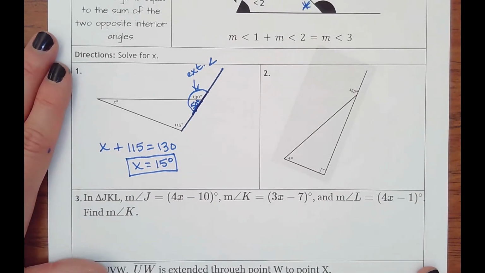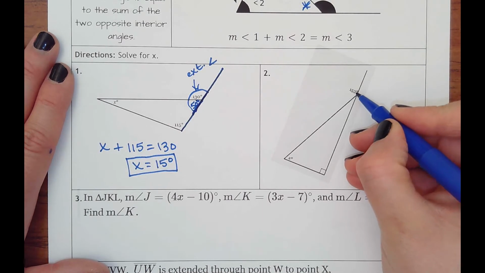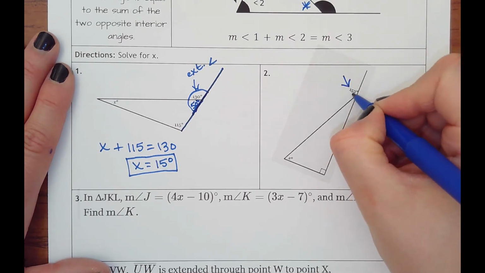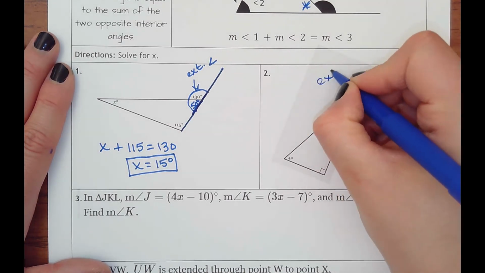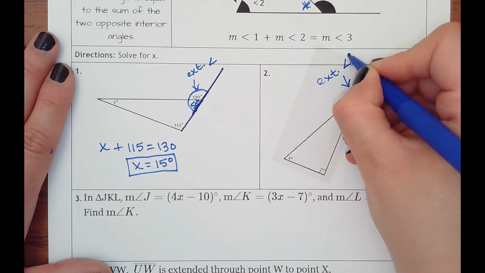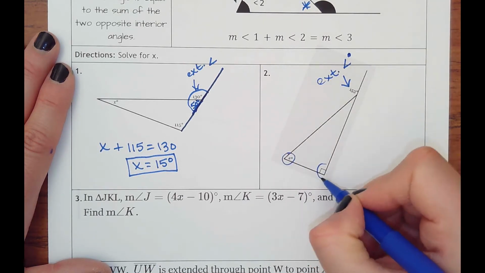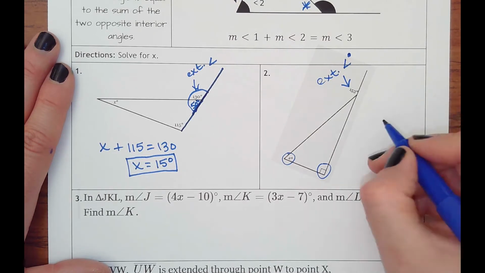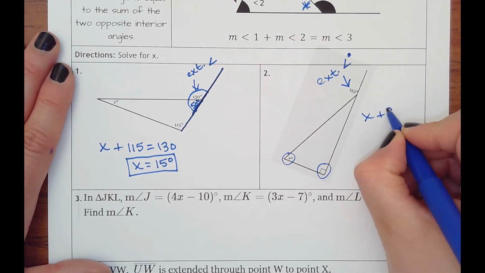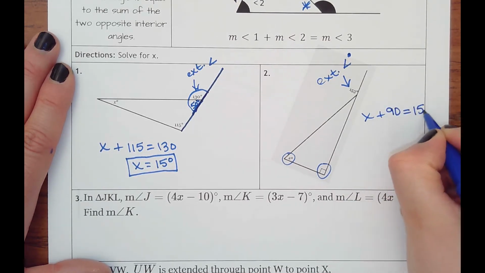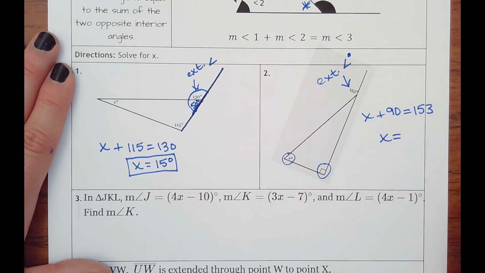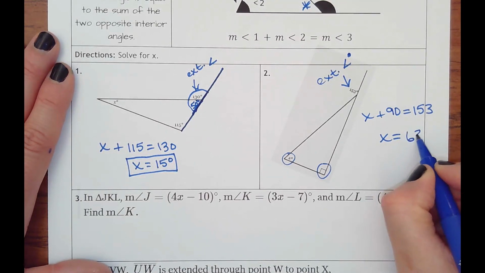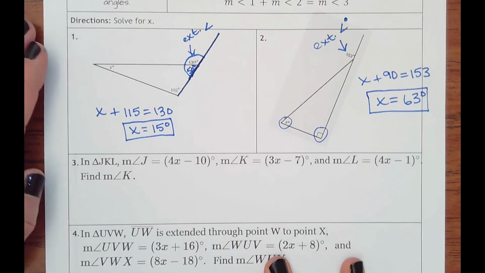All right, number 2. This is my exterior angle here, the one that's on the outside of the triangle. So this plus this should equal this. So x plus 90 should equal 153. And so all you have to do is subtract 90, which is 63 degrees. So pretty simple if you can remember it.